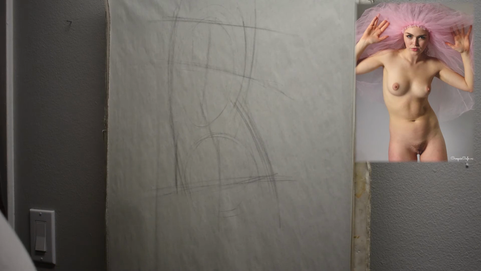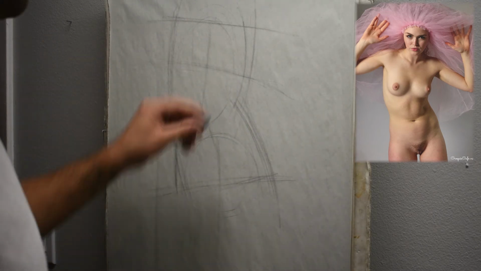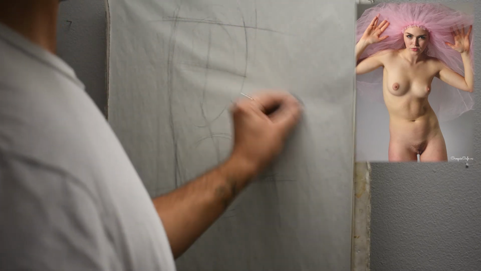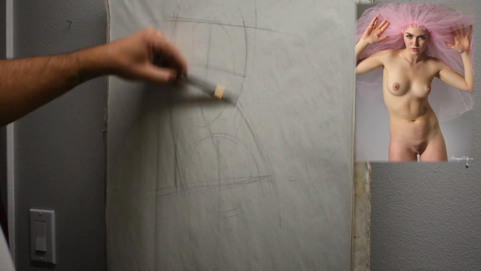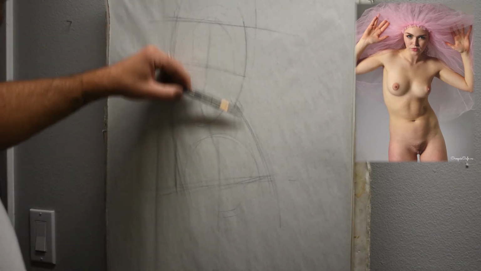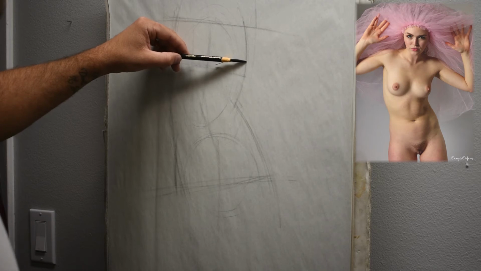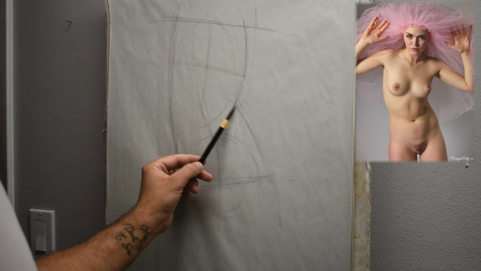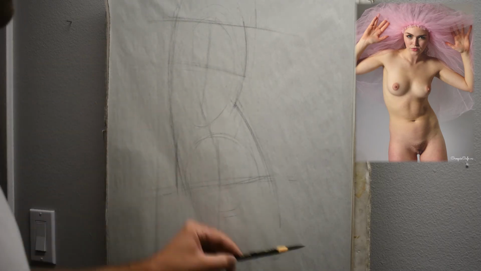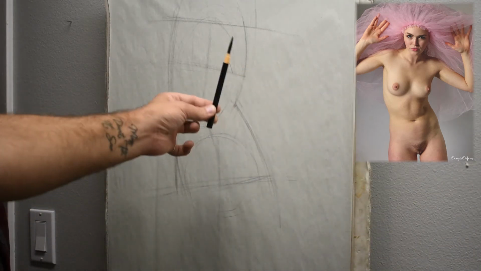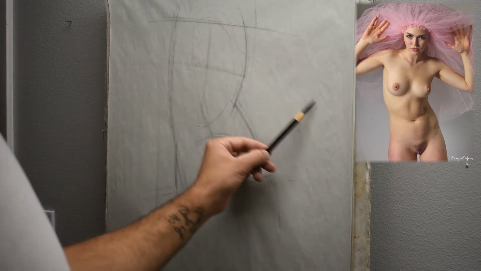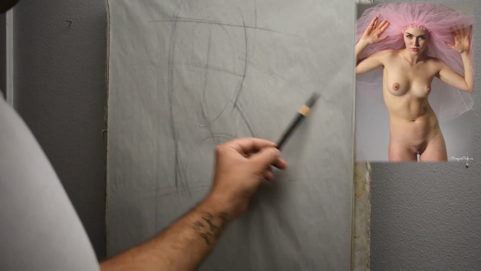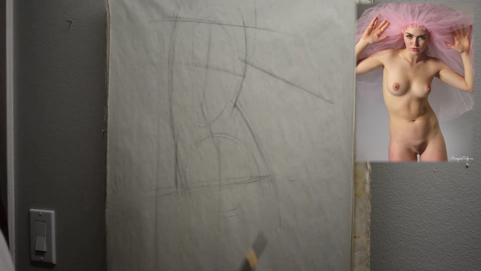Okay, so with that all boxed in really broadly, now I'm going to add in some more detail here. And with 5 minutes, I'm not sure how far I can get into this, but let's make sure that this angle change feels right. Get a sense of this arm.